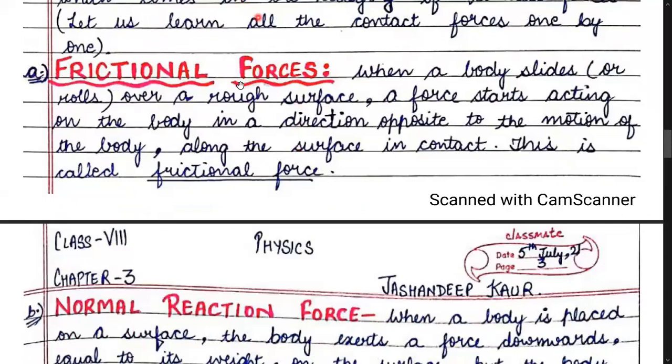First comes the frictional force. When a body slides over a rough surface or rolls over a rough surface, a force starts acting on the body along the surface in contact. So this is called frictional force. So what is a frictional force?